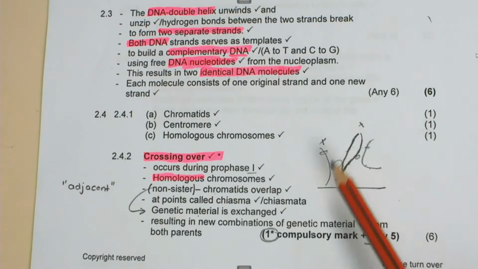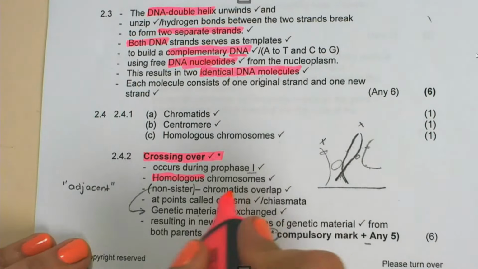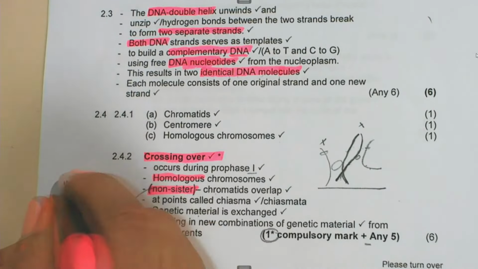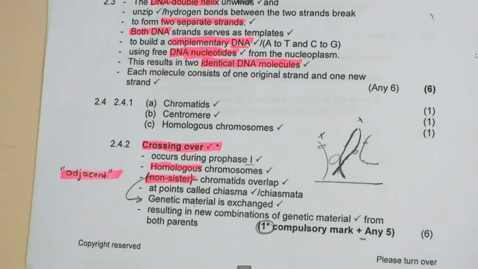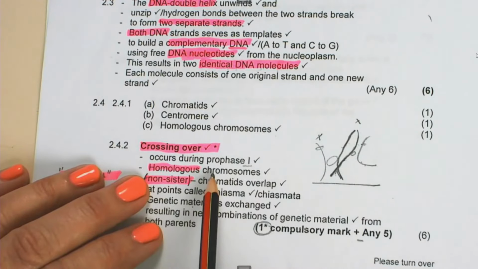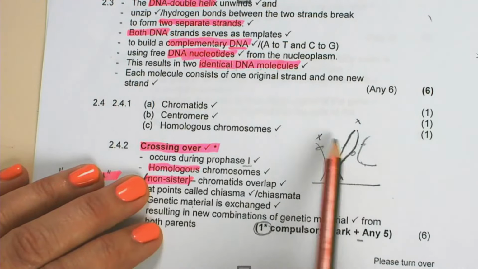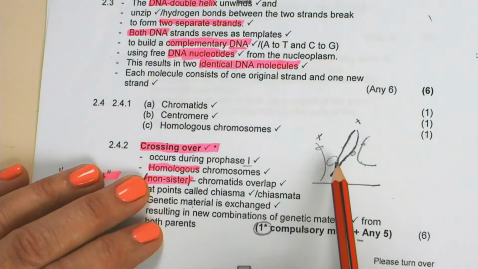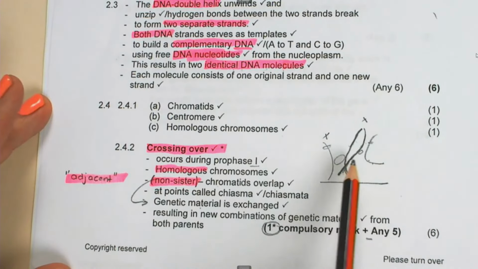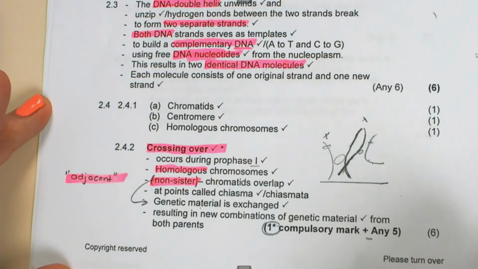So be very sensitive. It must be homologous chromosomes, and who is overlapping or who is exchanging genetic material: non-sister chromatids or adjacent chromatids. That is very important. End of the year, they are very strict on this. You cannot just write chromosomes because it's homologous chromosomes, or you can say when crossing over takes place, a chromosome from the mother and a chromosome from the father, but not just chromosomes. And then very important, which two are exchanging the genetic material on that one.